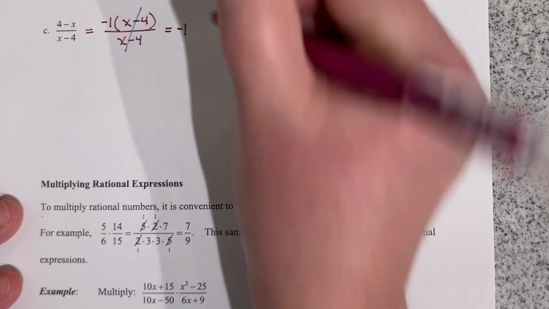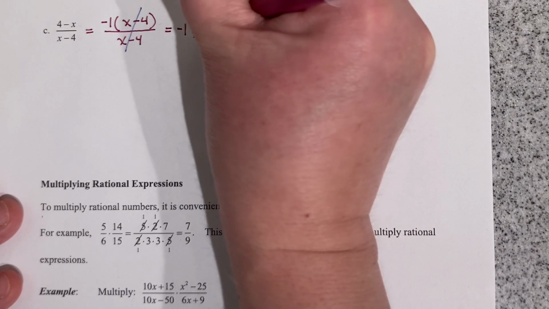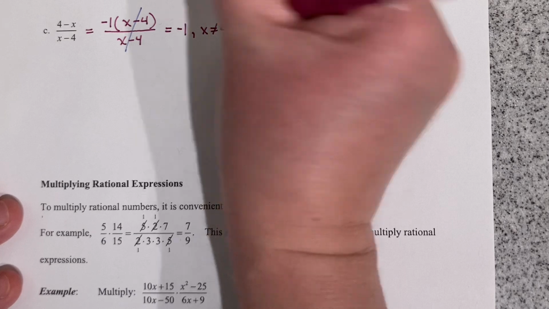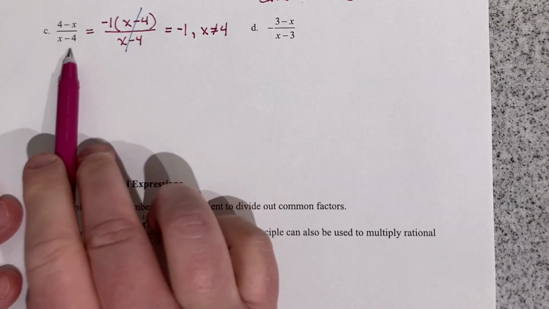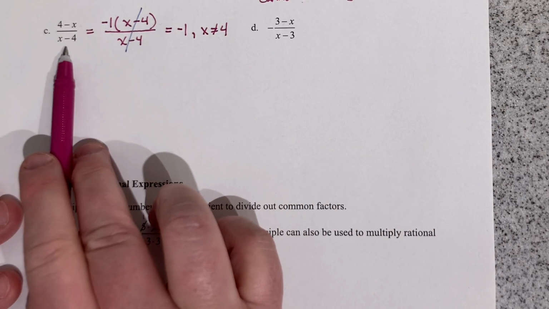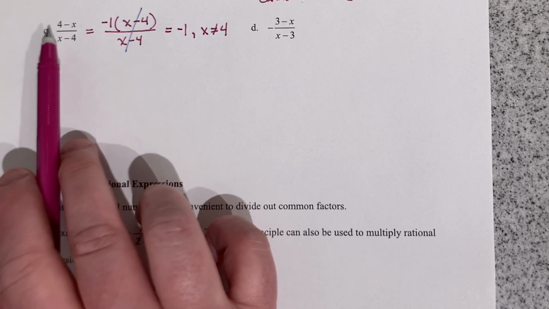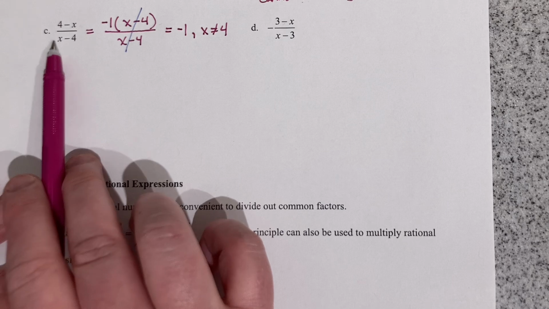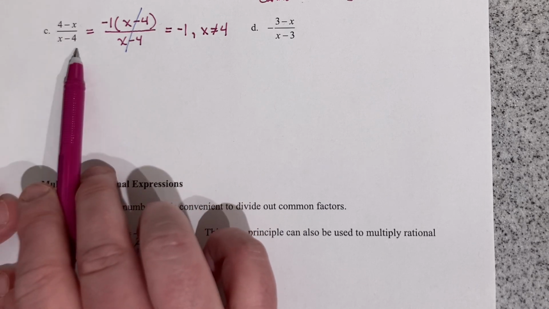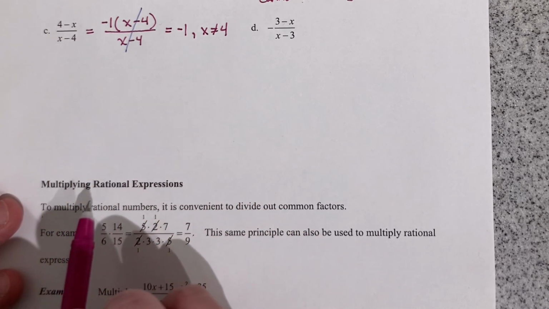So what we get is negative 1 with the restriction that x cannot equal 4. Because if x equals 4, that would be dividing by 0 in the original equation. Little weird. So one thing that is good to notice is that anytime you subtract in the opposite order, that'll cancel and make negative 1.